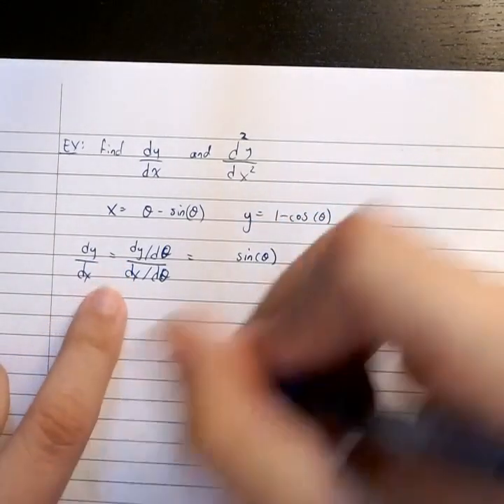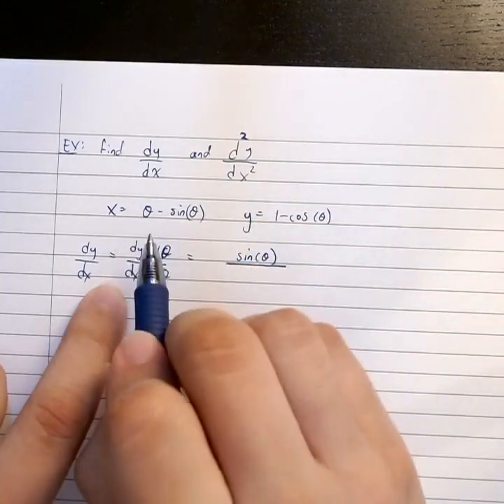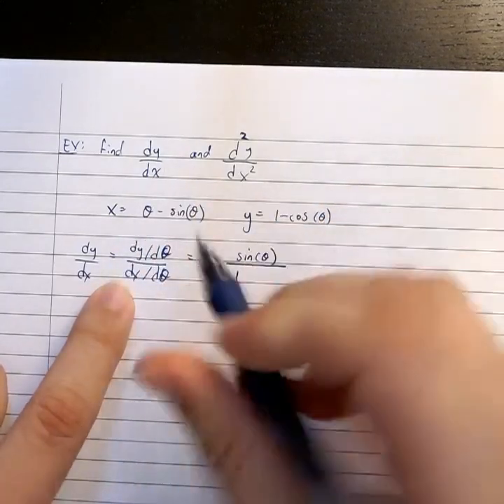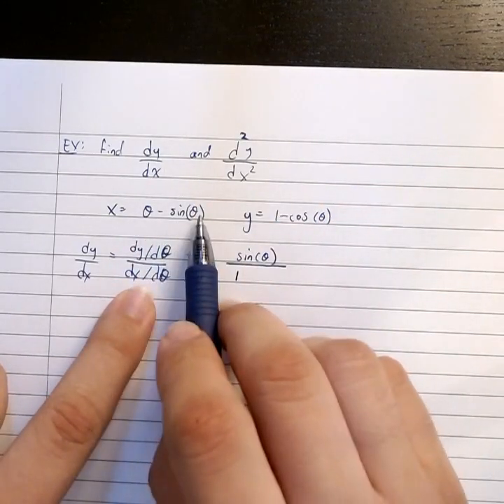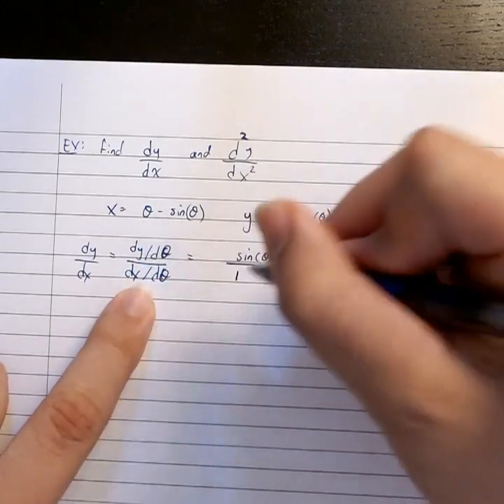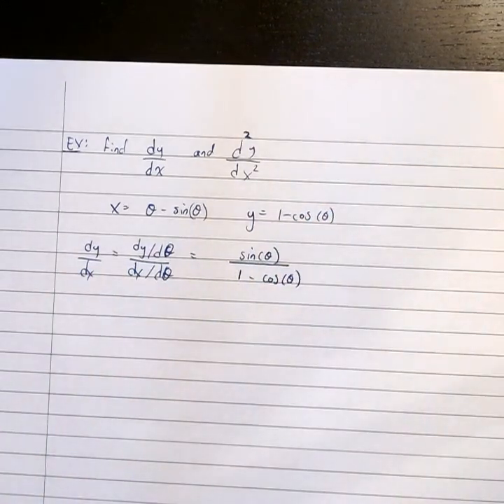Okay, now we're going to divide that by the derivative of x with respect to theta. Well, let's see. The derivative of theta with respect to theta is 1. The derivative of sine of theta with respect to theta is cosine of theta. And don't forget, you have a minus right there. All right, and there we go. Our derivative, dy dx, is equal to sine of theta over 1 minus cosine of theta.